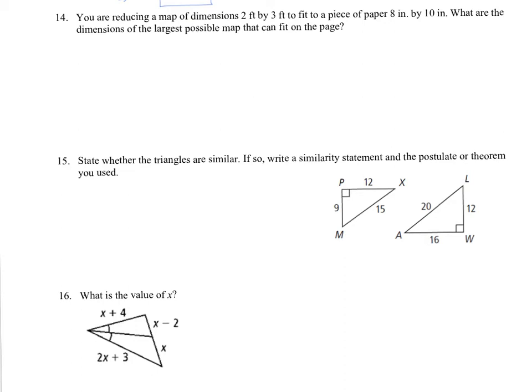So it's saying we have a map. No matter what, that map's dimension is going to be 2 feet by 3 feet. So we already know the dimension of the map. It has to be a 2 by 3. So that's the ratio of the map. But we have a piece of paper. It's 8 by 10. So we're trying to figure out what are the dimensions of the largest possible map that we could have.